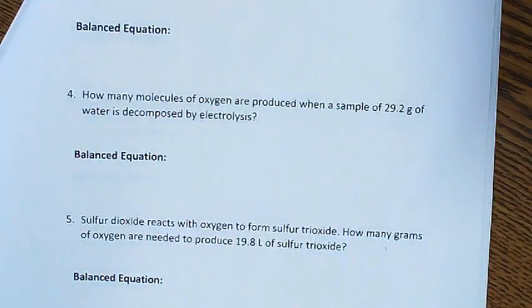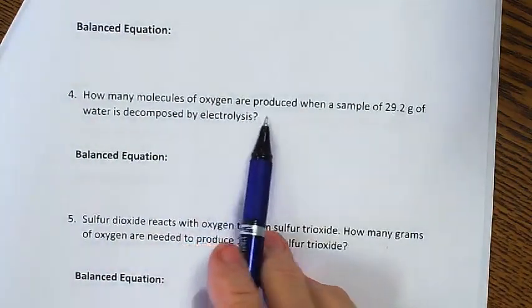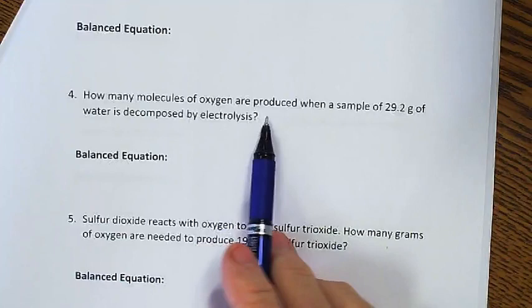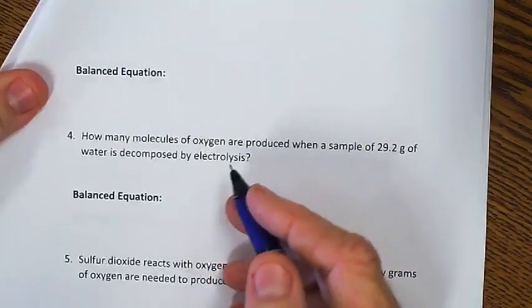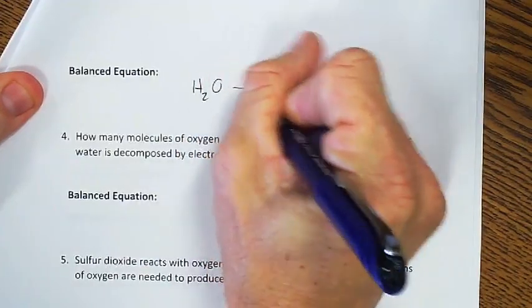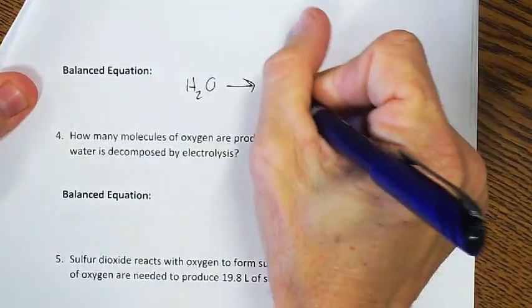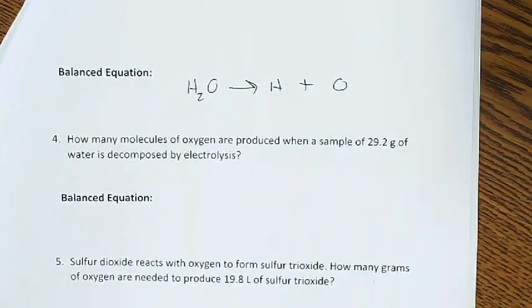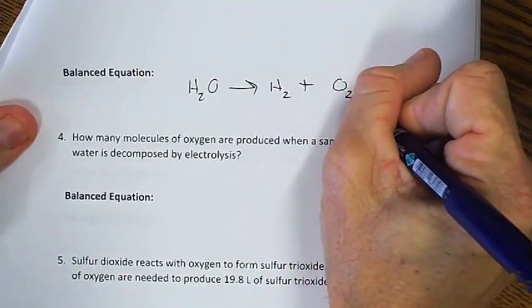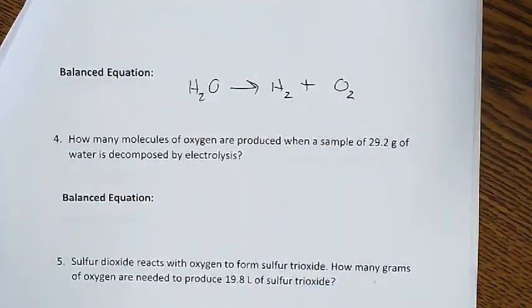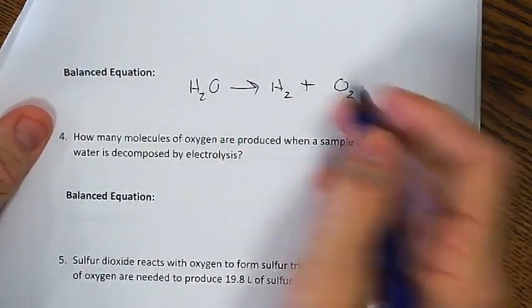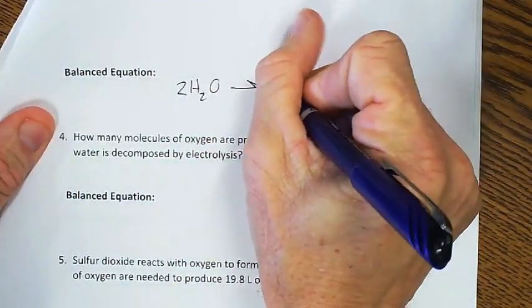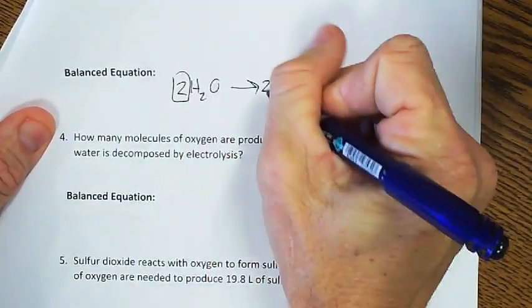And so the first thing we need is the balanced equation from that. It says how many molecules of oxygen are produced when a sample is decomposed. So water's decomposed. Again, what is our reactant? It is water. If we're going to decompose it, you're going to end up with H plus O. There's a problem there. They do not exist that way. They're diatomic. They're Brinkerhoff elements. So it's H2 and O2. And then it's not balanced now. We got to balance it. We got only 1 oxygen there and 2 over there, so we got to put a 2 there. That gives us 2 hydrogens. So now we have a balanced equation.